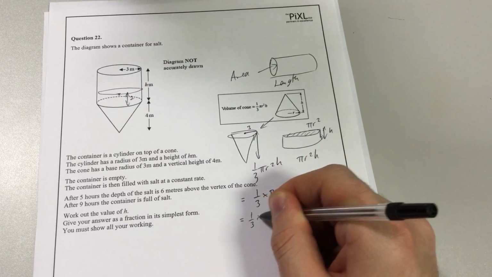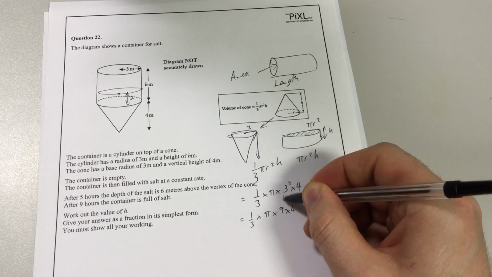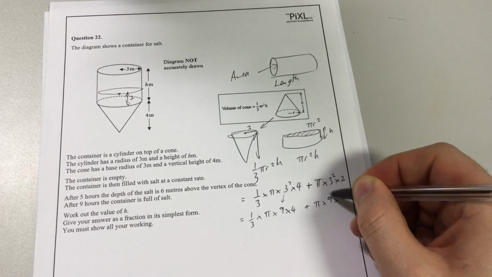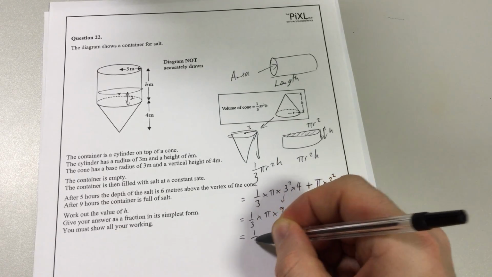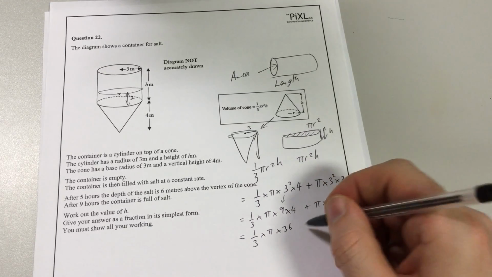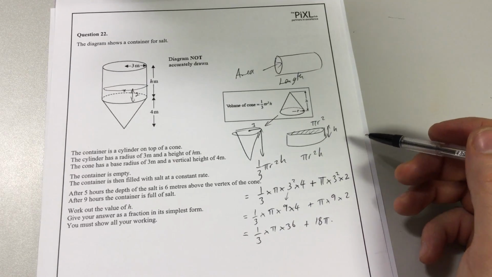So I've got a third times pi times 9 times 4. I've just done the power there. Add pi times 9 times 2. So in both of these I just did the powers. And that leaves me a third times pi times 36 for the volume of the cone. Add 18 pi for the volume of this little cylinder.